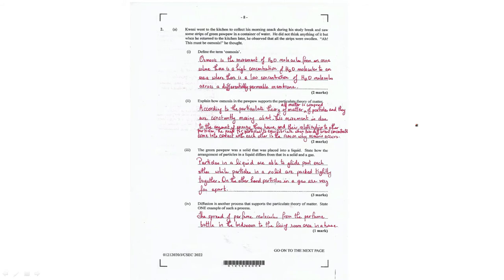Now, the green pepper was a solid that was placed into a liquid. State how the arrangement of particles in a liquid differs from that in a solid and a gas. Well, particles in a liquid are able to glide past each other, while particles in a solid are packed tightly together. On the other hand, particles in a gas are very far apart.